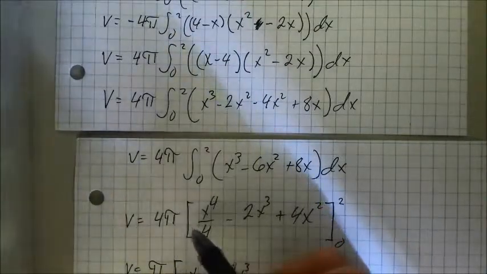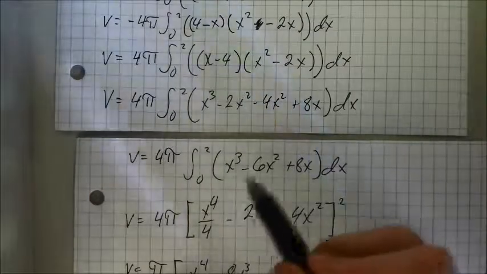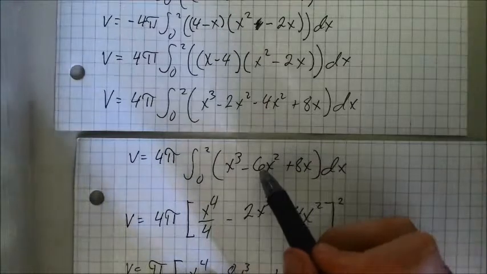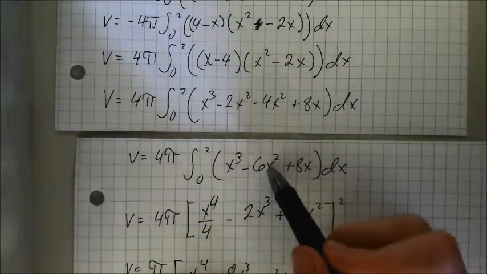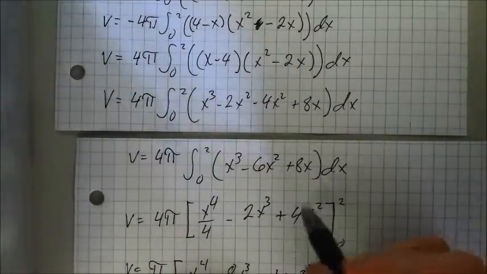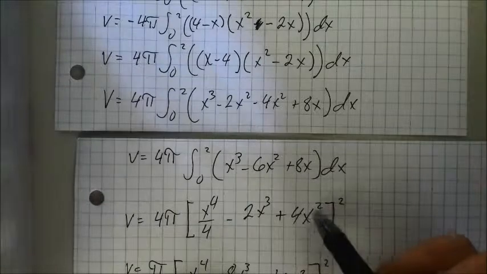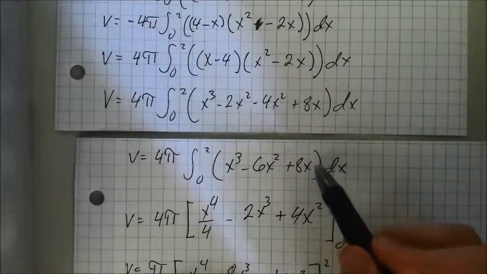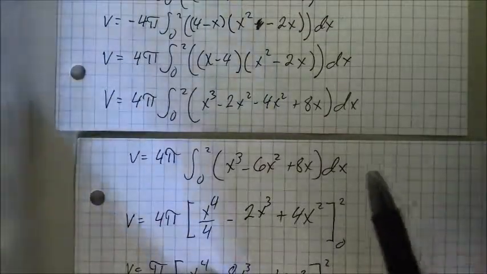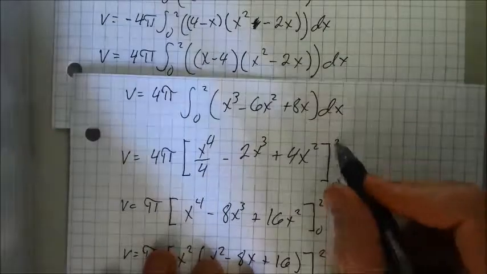Our volume equals 4 pi times the integral of x cubed, which is x to the 4th over 4. The integral of x squared is x cubed over 3, but there's a 6, so 6x cubed over 3 is the same as 2x cubed. And 8x becomes 4x squared, because the integral of x is x squared over 2, and I just divided the 2 in my head. This is evaluated from 0 to 2.